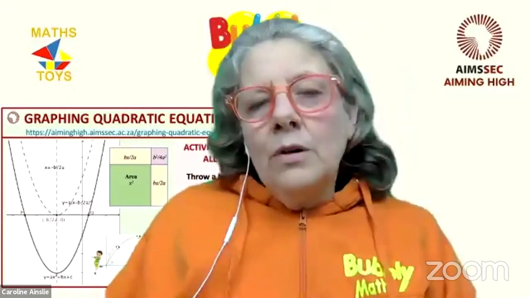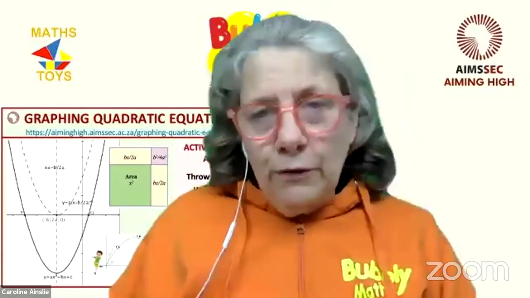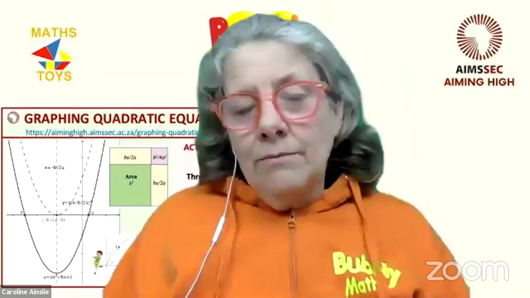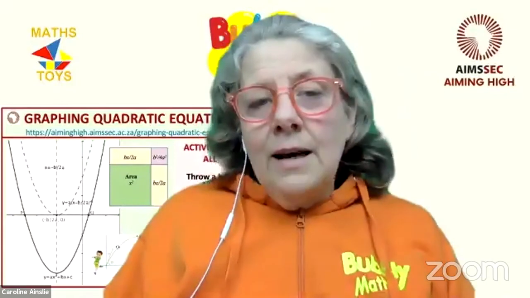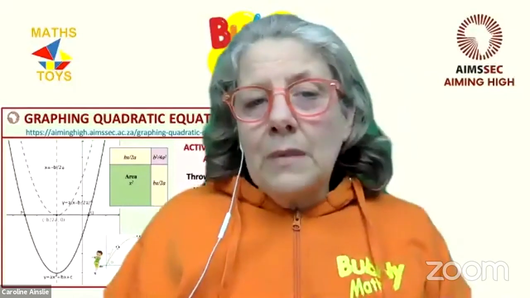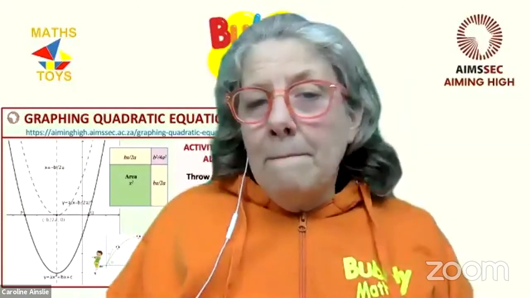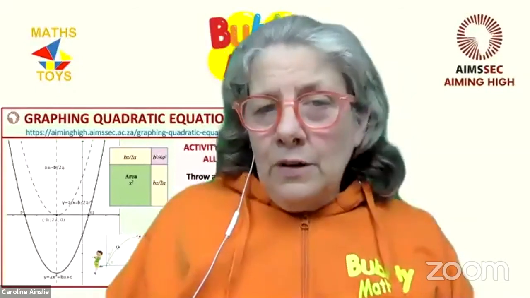And if you go to the Aiming High website and download that activity, it's all free. There's also a worksheet to go with it. So you can actually, if you want to, cut them out so you can really see how the equation maps out to the square that's on there. It's going to aid understanding, and it's going to aid remembering. It's going to make a lot more sense once you've done this activity.